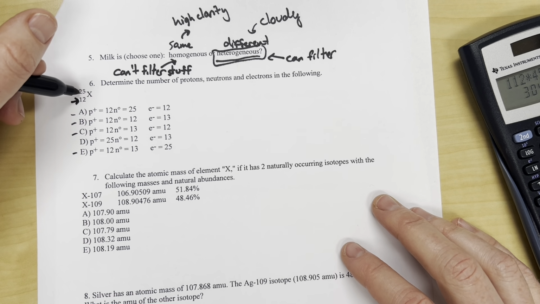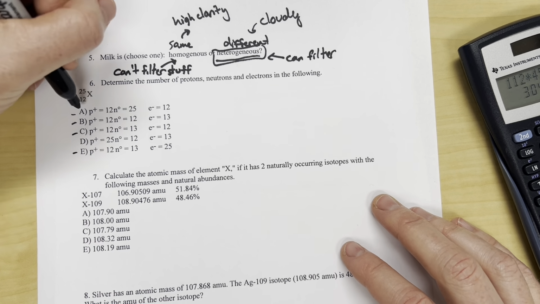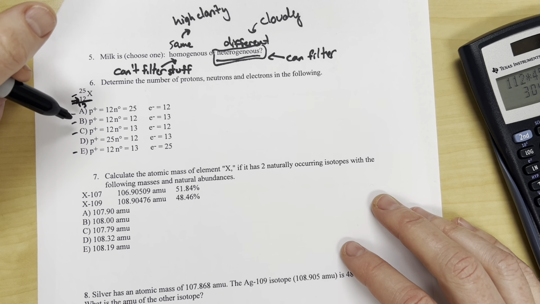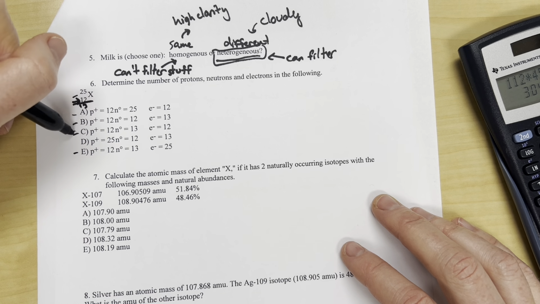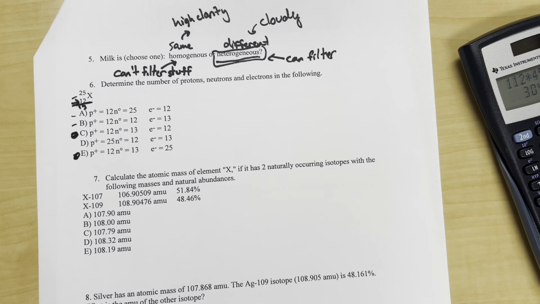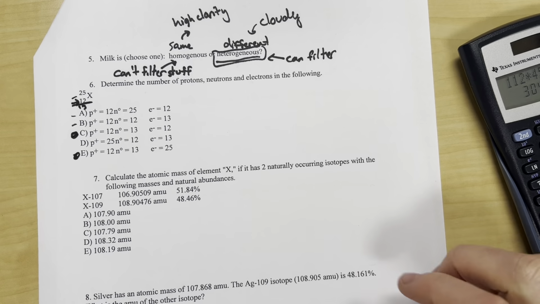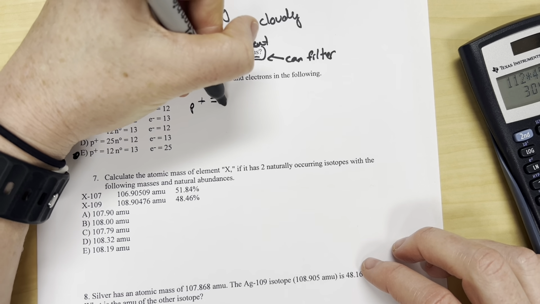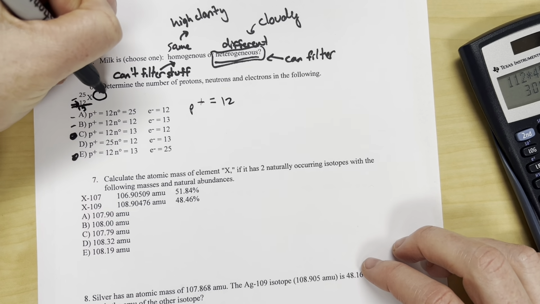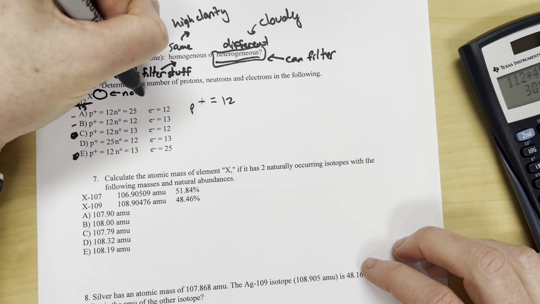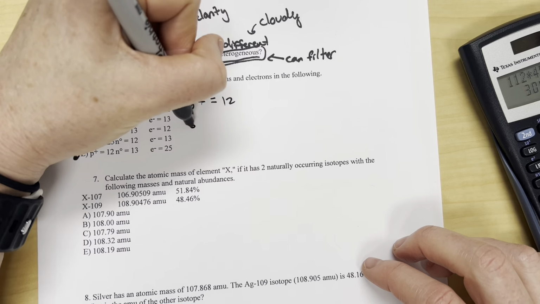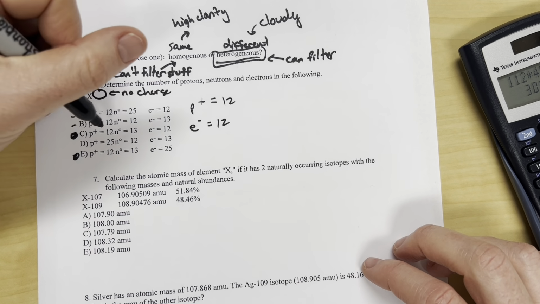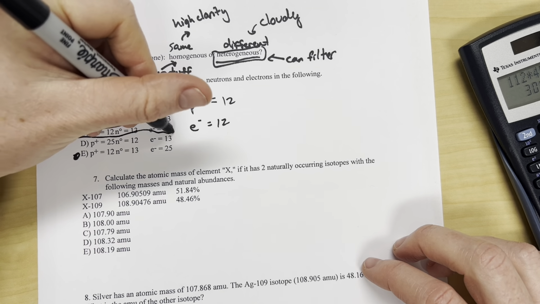Then if you remember, the number of neutrons has to be 25 minus 12, which would be 13. So the number of neutrons this thing has is 13, which essentially takes us to this one and that one. Last but not least, we need to figure out the number of electrons. If it's got 12 protons and no charge written here, that tells us it's neutral. That means it must have 12 electrons. So our final answer is that one, C.